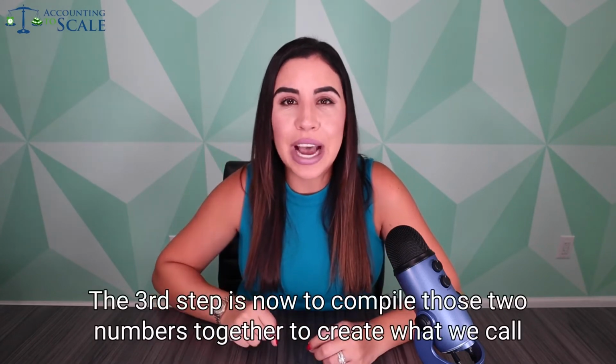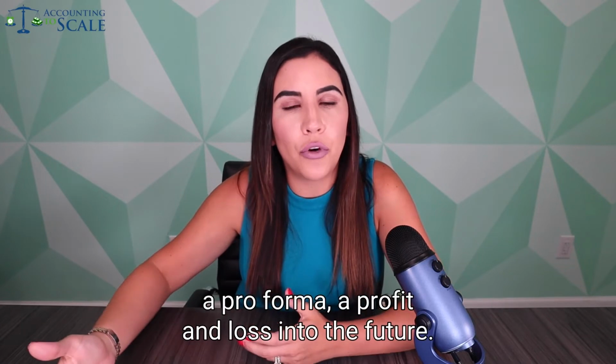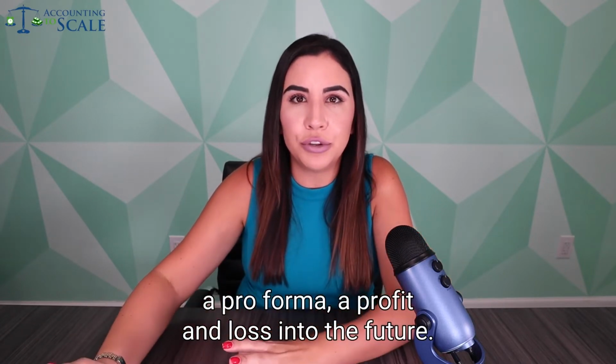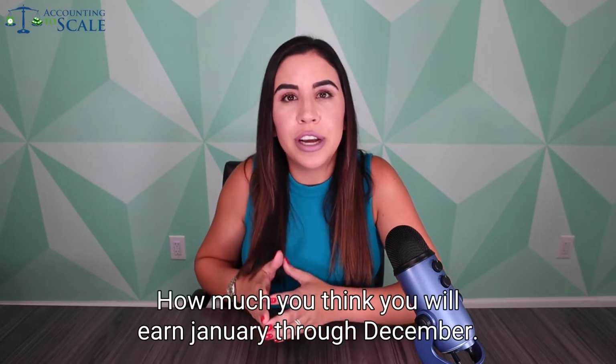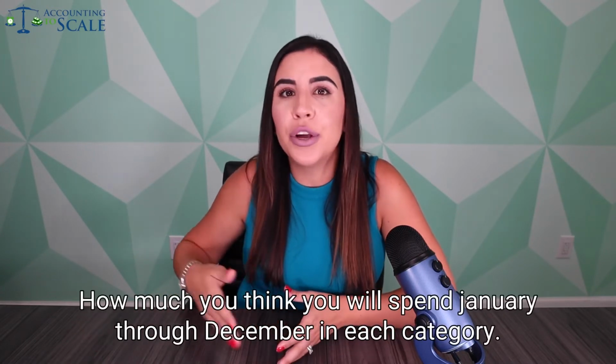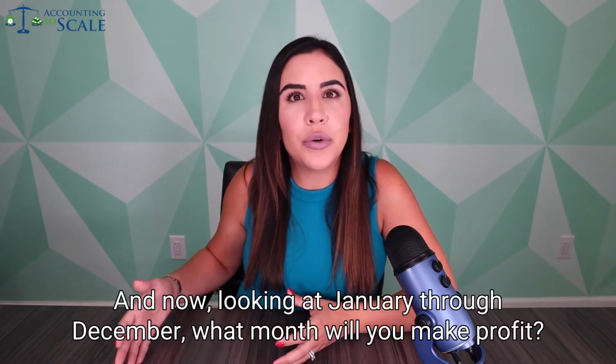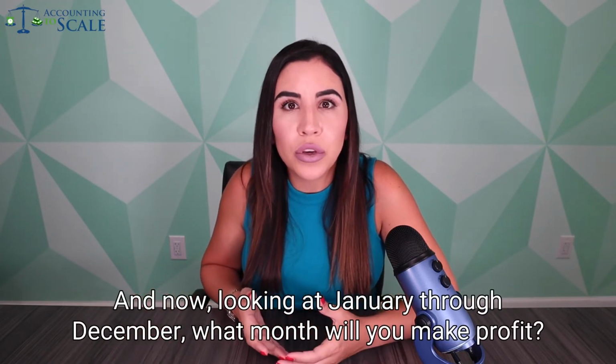The third step is now to compile those 2 numbers together to create what we call a pro forma, a profit and loss into the future. How much you think you will earn January through December, how much you think you will spend January through December in each category. And now looking at January through December, what months will you make profit?